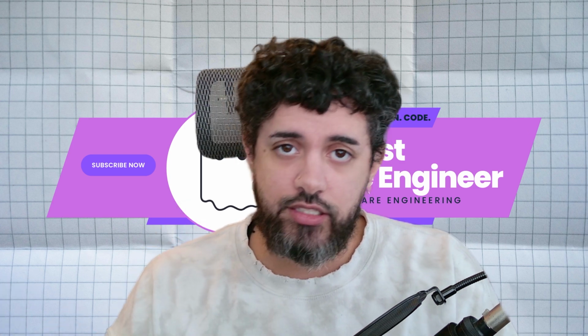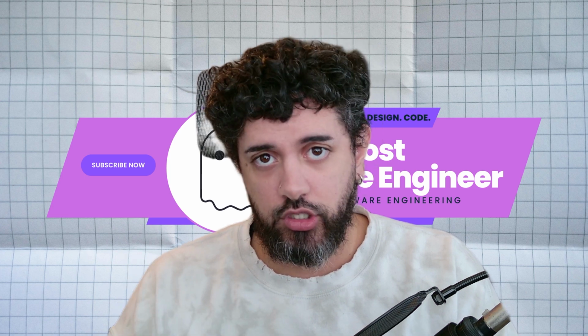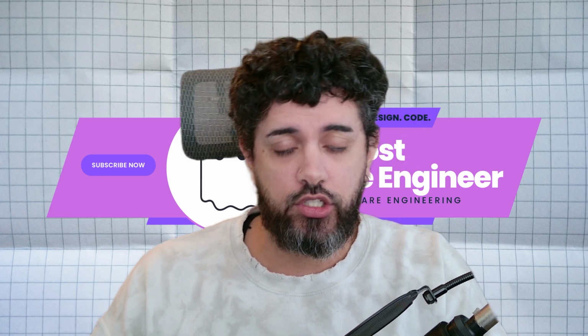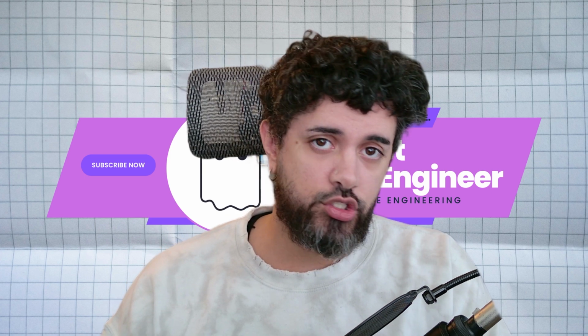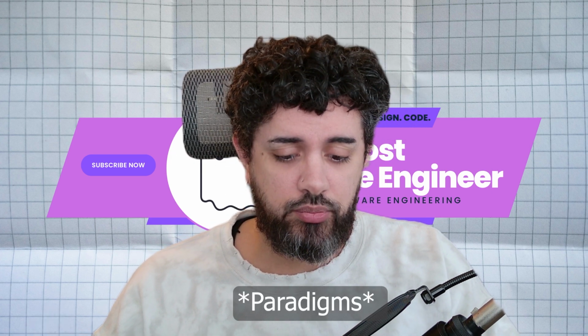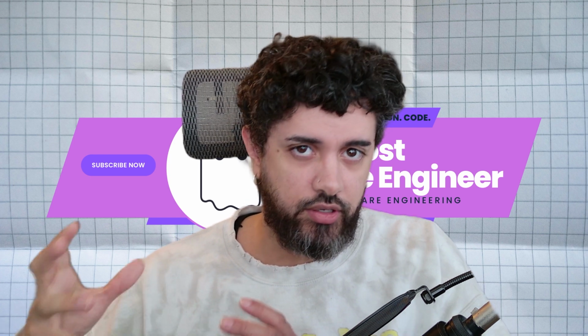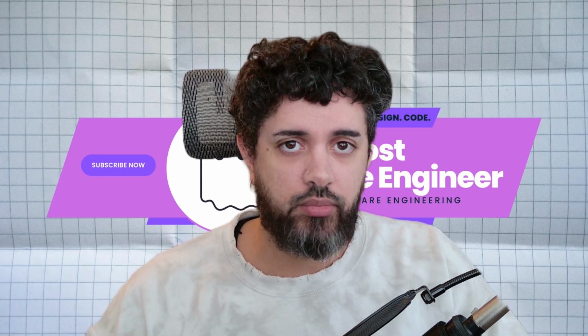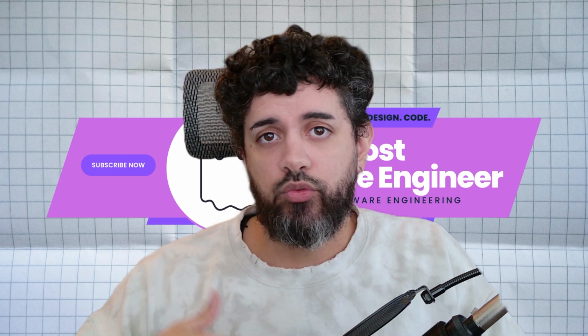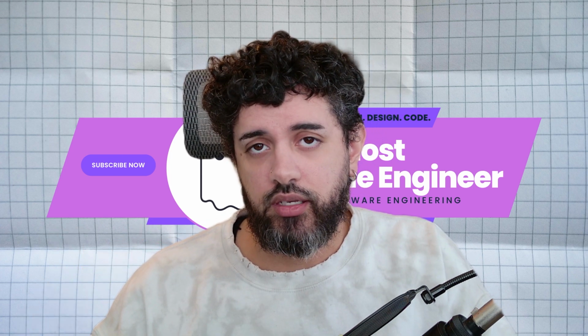Now, the next 2 paradigms are functional and procedural. I'll actually go over procedural first and then go over functional. You might have heard of these, you might have not. These 2 sometimes get confused because they sound similar, but there is a major difference with them. I'll go over it when I go over the second one. Let's just go over procedural first and then move on from there.